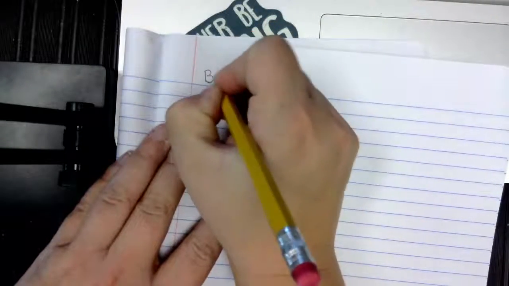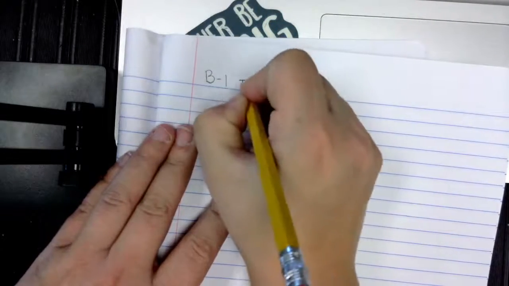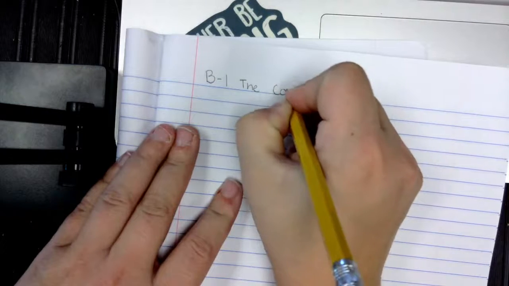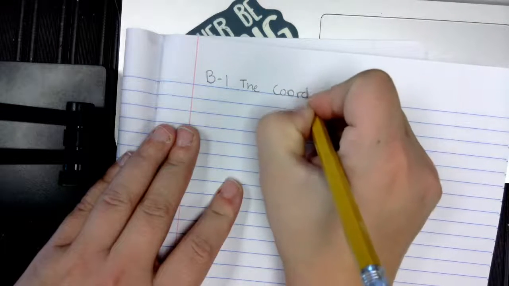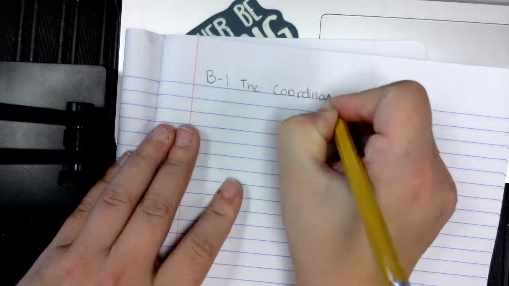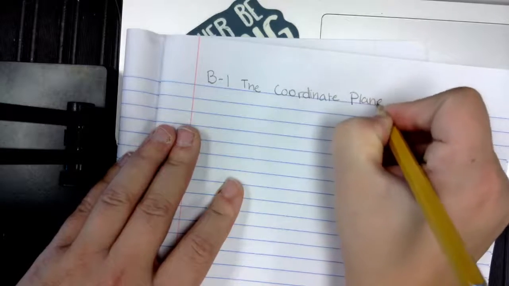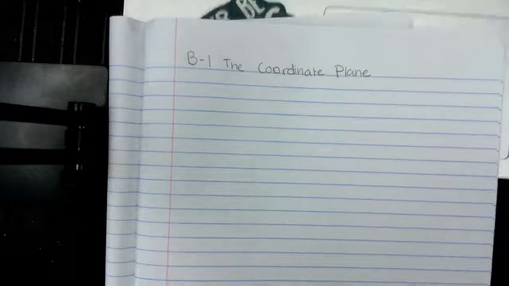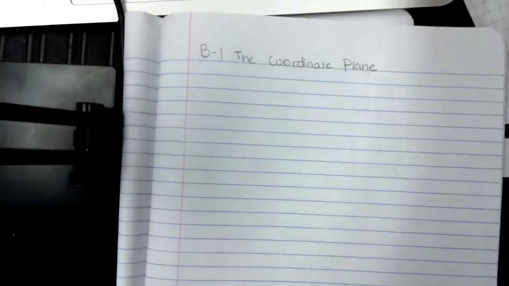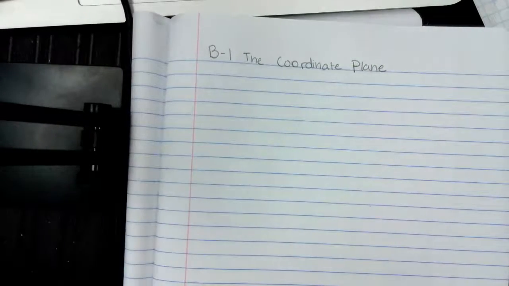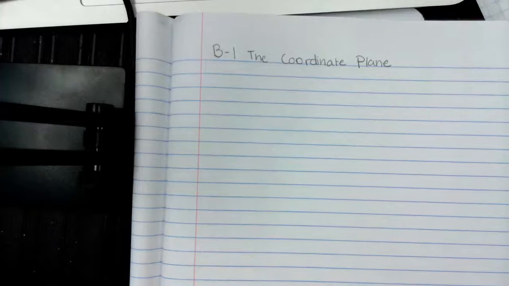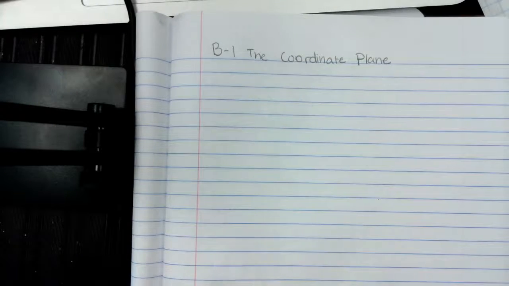On the coordinate plane, coordinate plane has two O's in it because it actually has a prefix. The prefix is the CO, the first CO, which we've talked about that prefix before. We're going to talk about it again in a second. Wait, it's two O's? Two O's because it's co-ordinate.